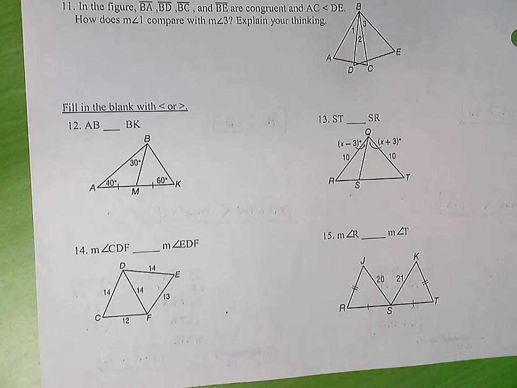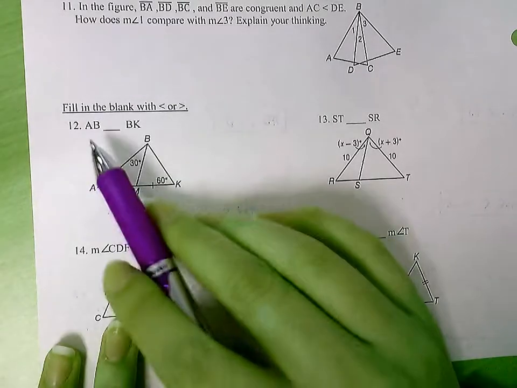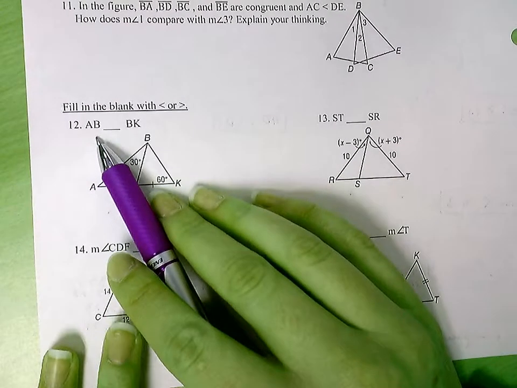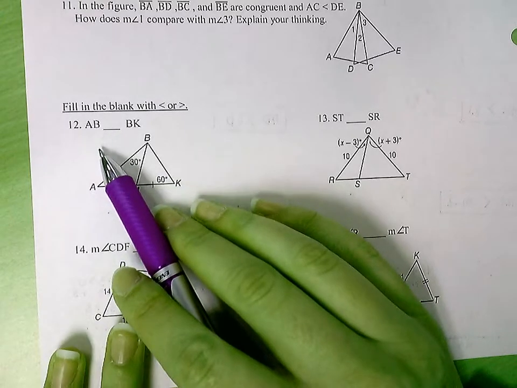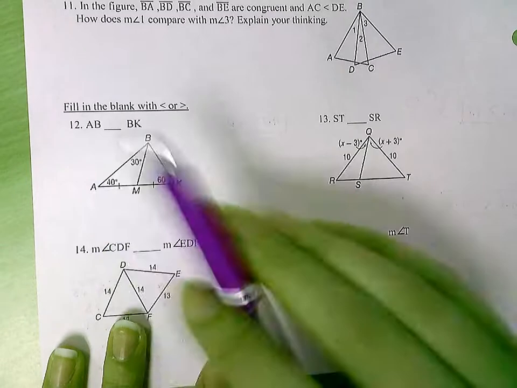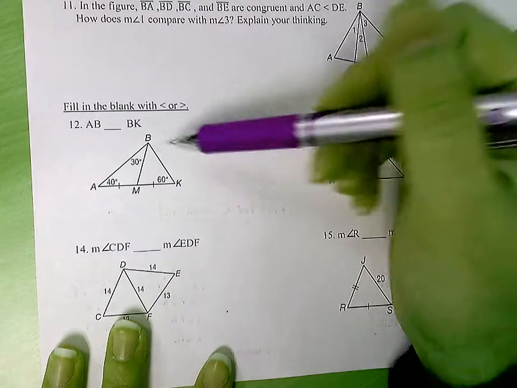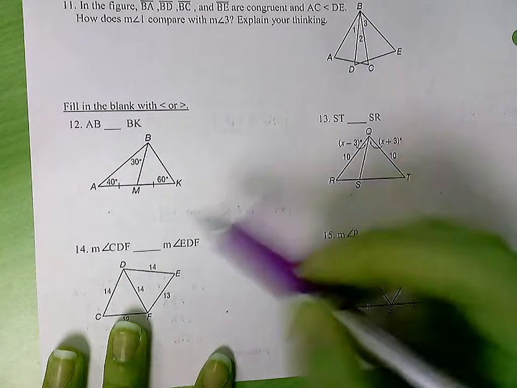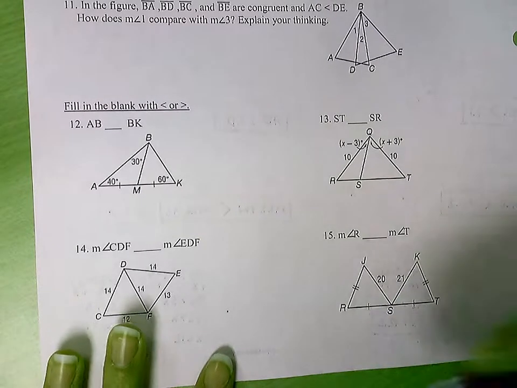So if I look at number 12, again, we're comparing these sides, so we're going to write in our inequality symbol. In number 12, you need to listen and pay attention to this one. It's a little bit different. We're comparing side AB to side BK. Now I need to look at the angles opposite those sides.